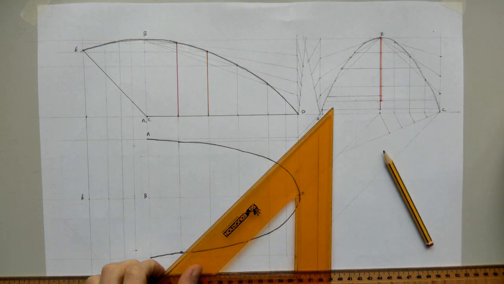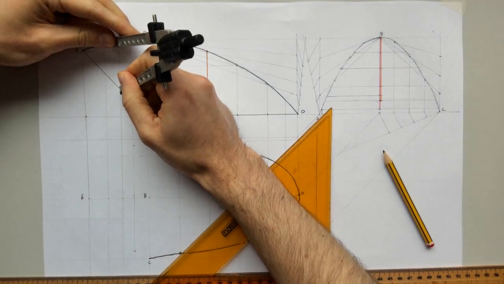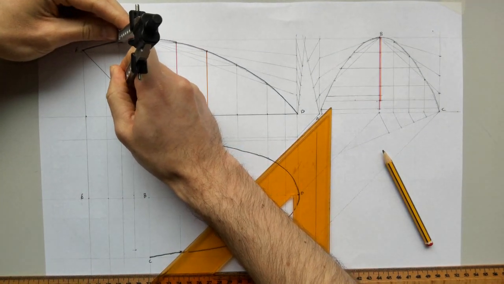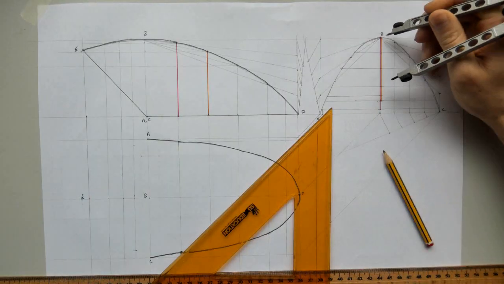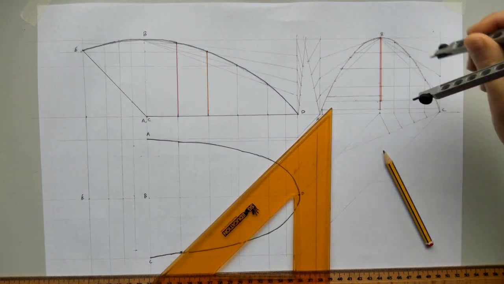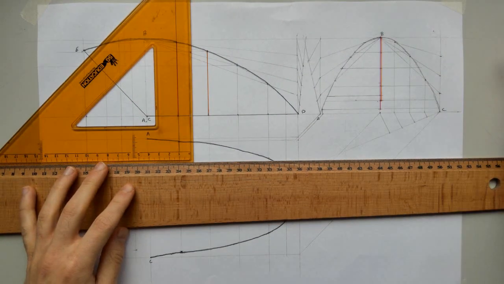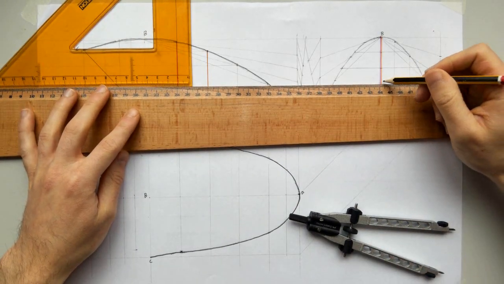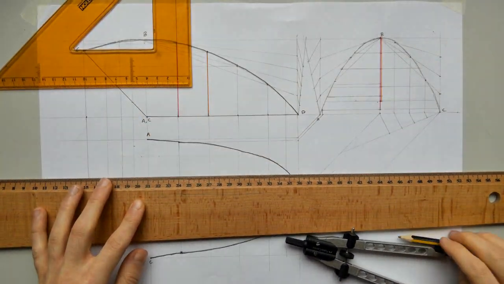We go to the next one. We repeat the process again. Take our height there, mark it down from the top, and we're going to get another width.